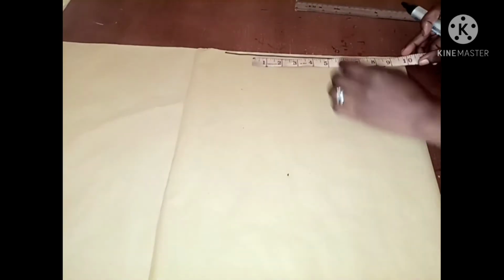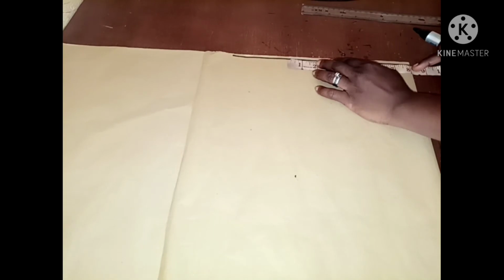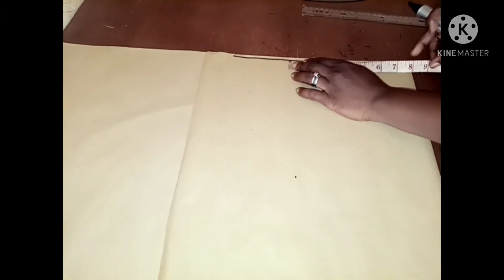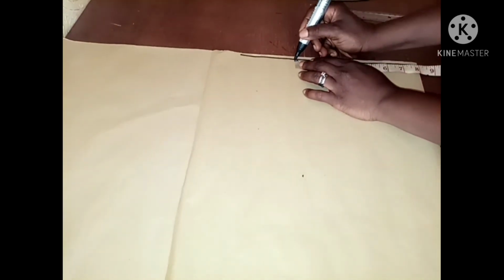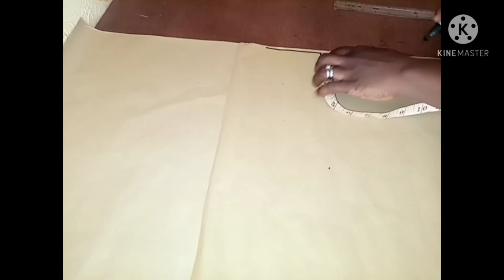So I have 16 inches and I drew my starting line. I have 16 inches for the back measurement divided into 2. I'm dividing 16 inches into 2, so this gives me 8 inches and I'm marking this 8 inches. So I'm coming down 0.5 for the shoulder slanting.